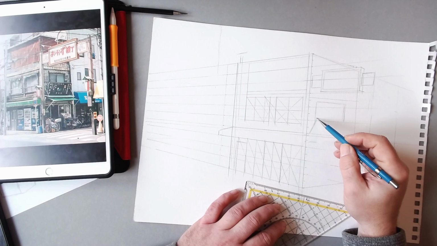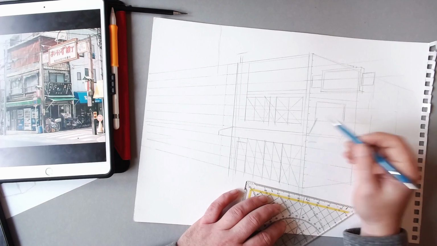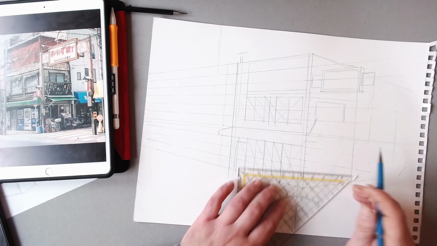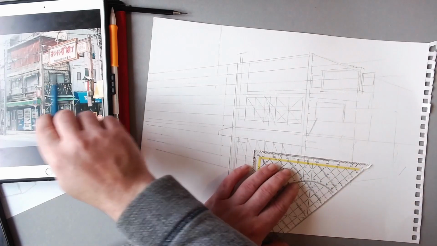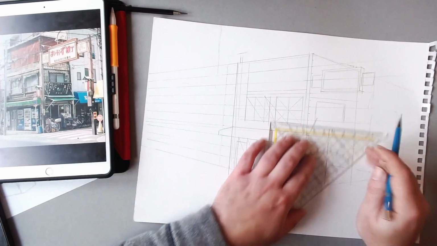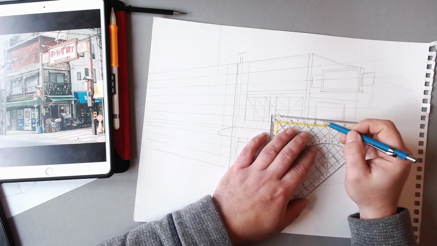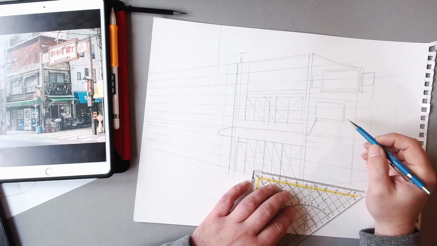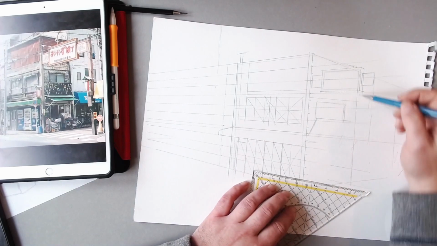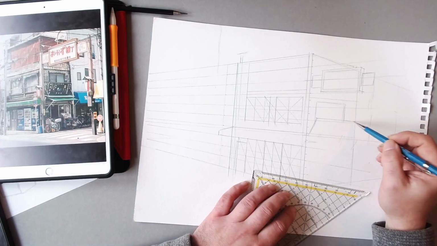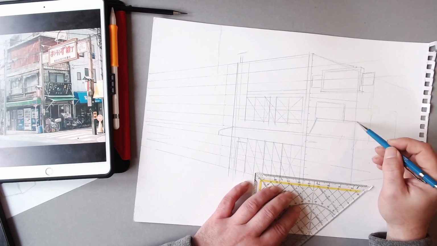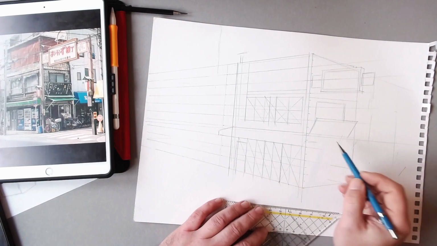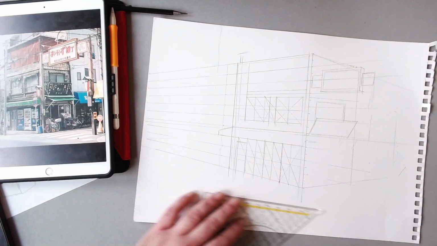So this panel here, this sign, but the top of it is actually pretty parallel to everything else on this facing side, so again that can just be drawn parallel if we have those guidelines in, and comes right out beyond that side of the building and then down. Okay, so it's pretty simple.